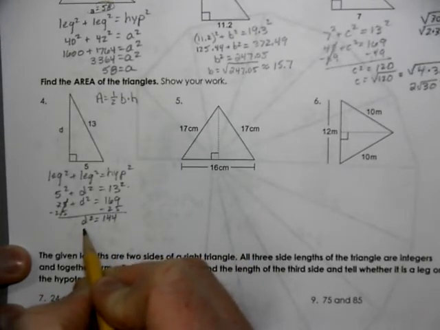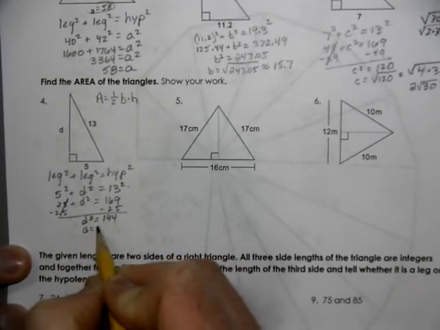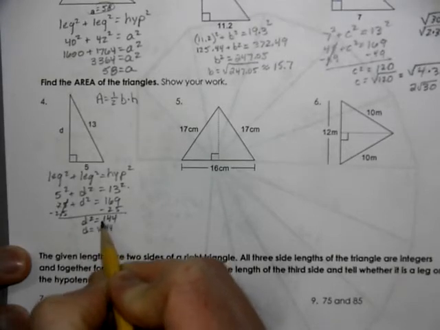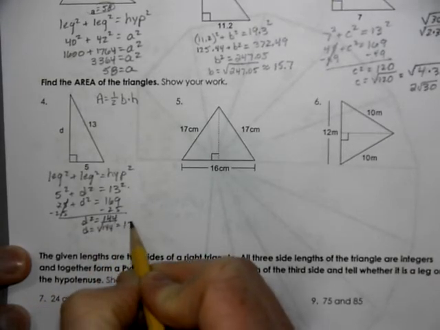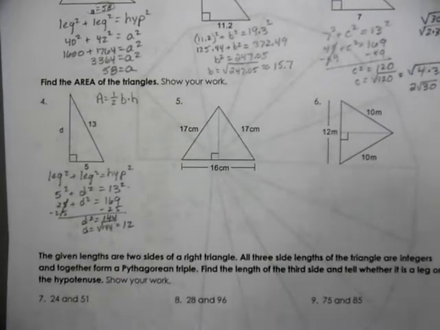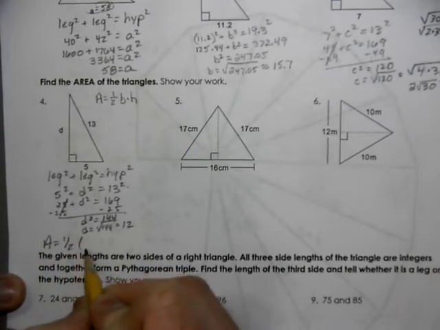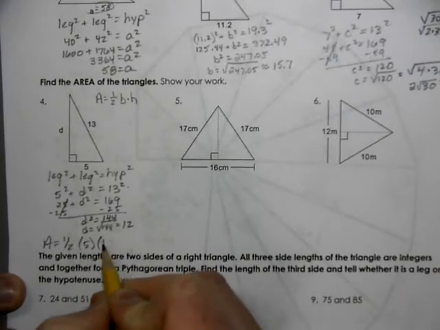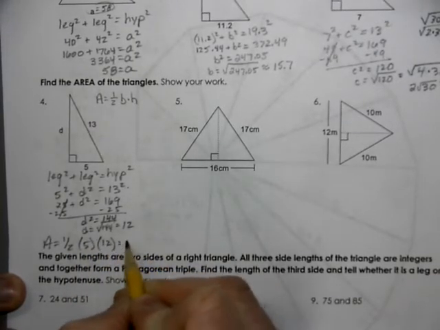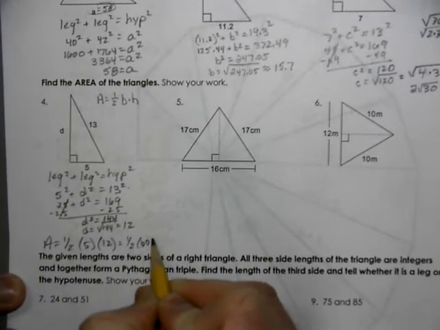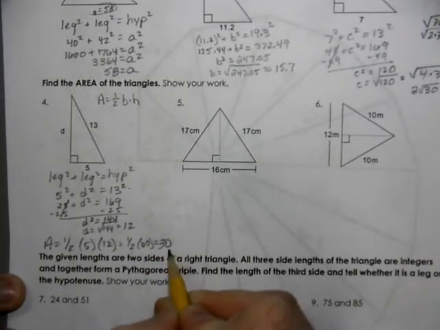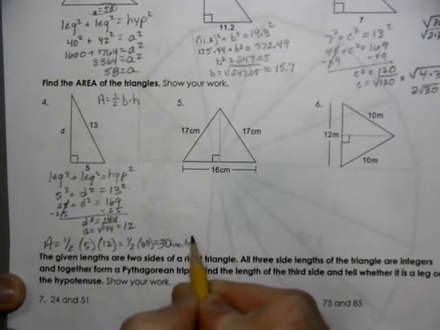And when you take the square root of both sides, we get the value of 12. So the area is going to be half the base times the height, which is half of 60. 30 units squared.